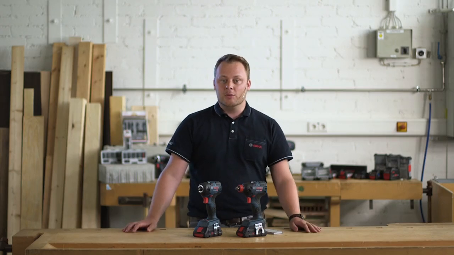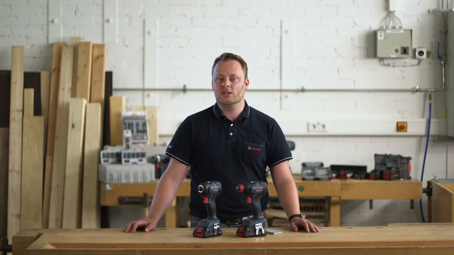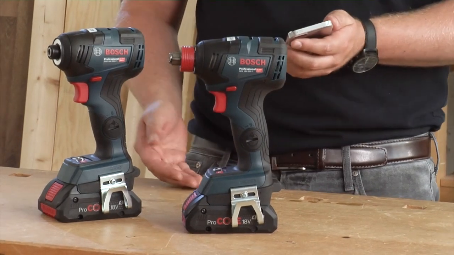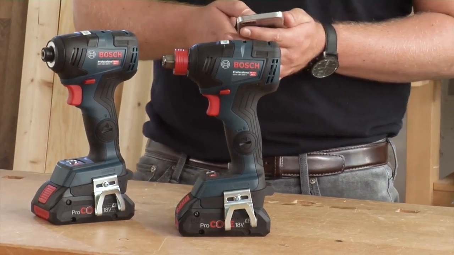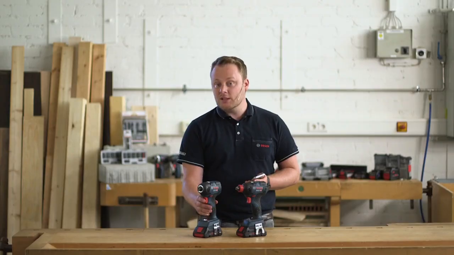Although you can loosen nuts with a direct application of full power, for instance, there are other applications for which the tool should start up more slowly. Because of this, your smartphone can be used to activate the soft start function. To do this, you must first connect your smartphone to the driver. You'll notice that the light lights up, which means the driver is connected and soft start can now be activated.